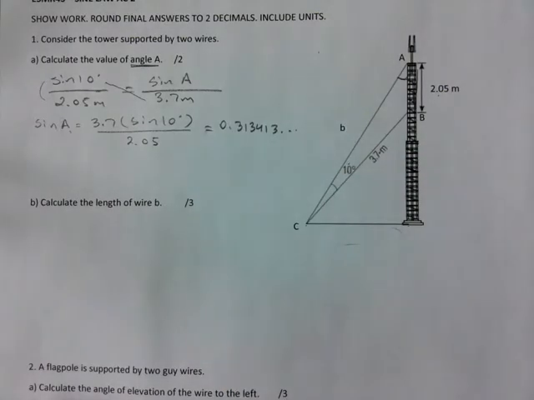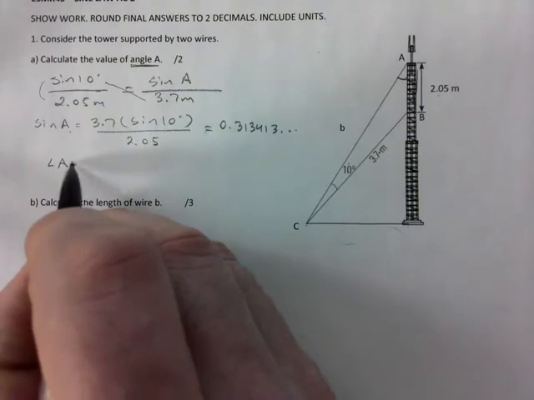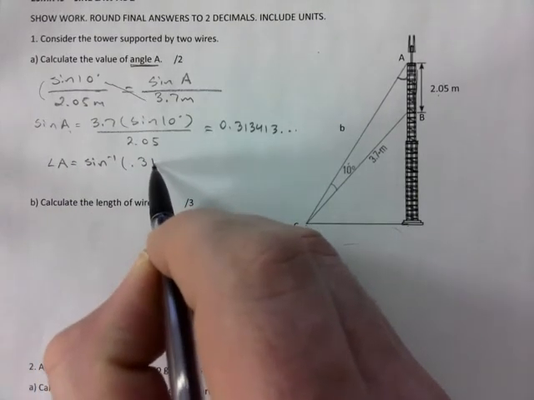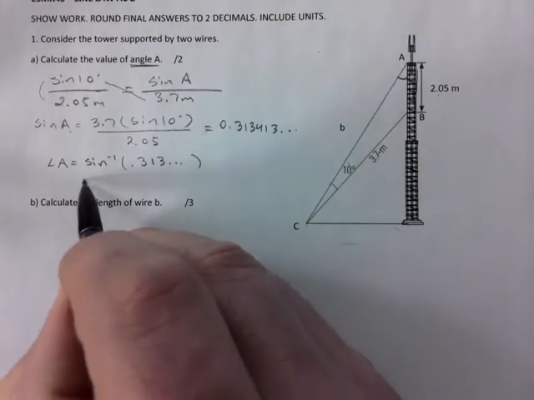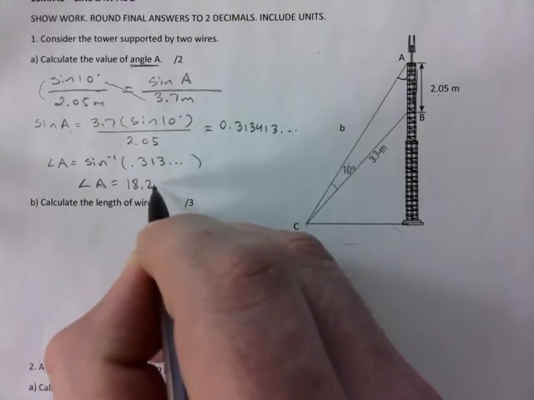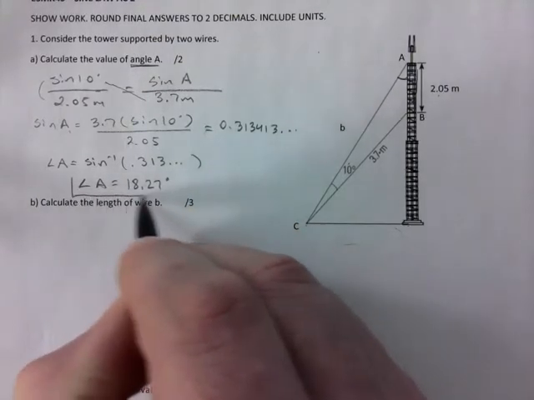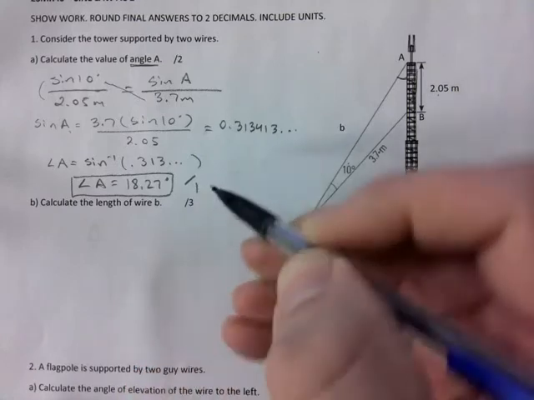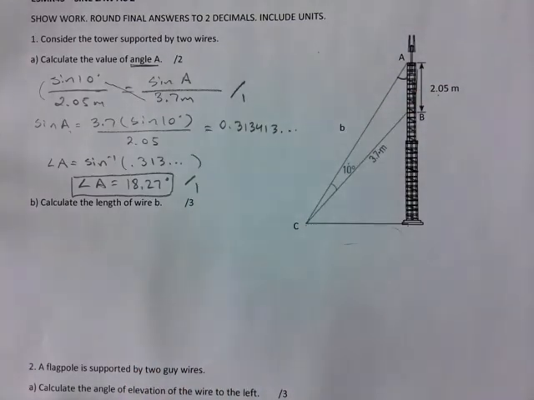So I just write down a whole bunch of decimals. I'm going to use all of them. So angle A is sine inverse of that. Angle A gives you 18.27 degrees. If you have that correctly, you get 1 mark. So 1 mark for setup and 1 mark for the work that leads up to it.